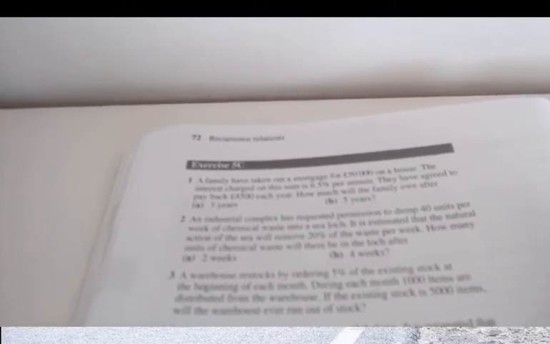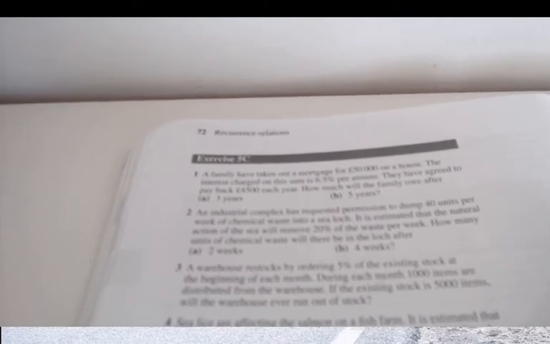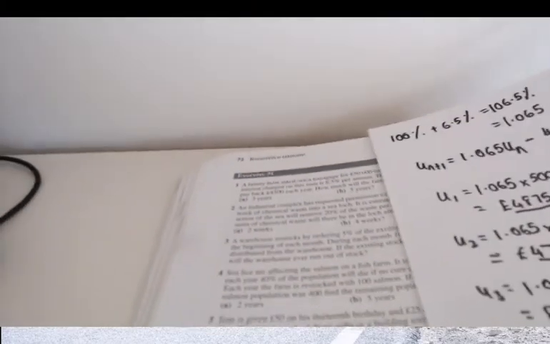So what I've said to you is we need to identify the percentage, and then we need to identify if there's an add bit or a takeaway bit as well. So it says in the question that the sea will remove 20% of the waste per week, but they have given permission for a company to dump 40 units in every week. So let's see what that recurrence relation would look like for us.